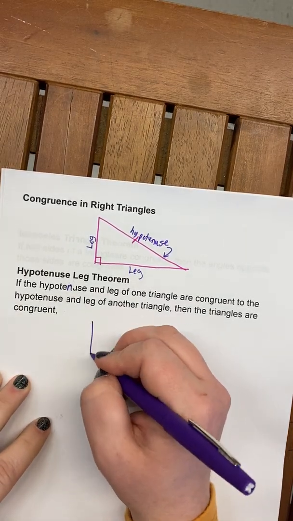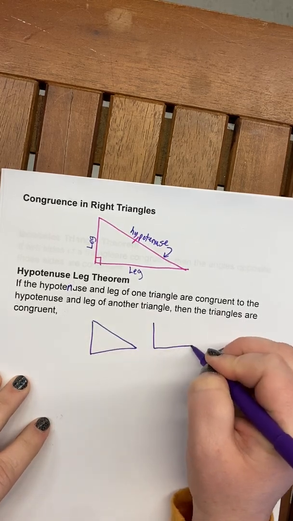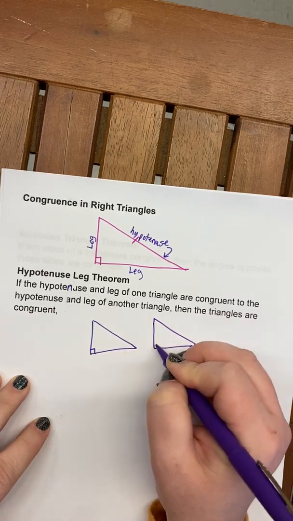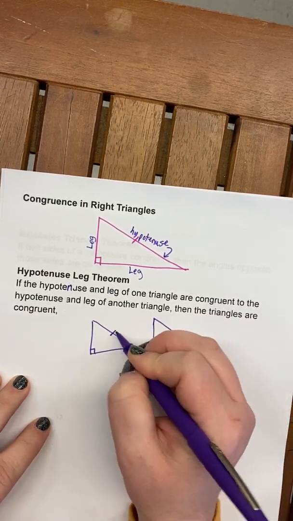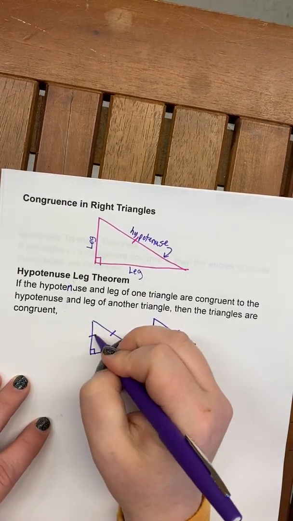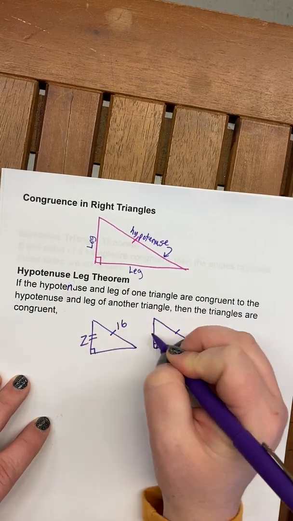So if I had this triangle, my hypotenuses are congruent. This leg here is congruent. And they tell me that this is how they label it.